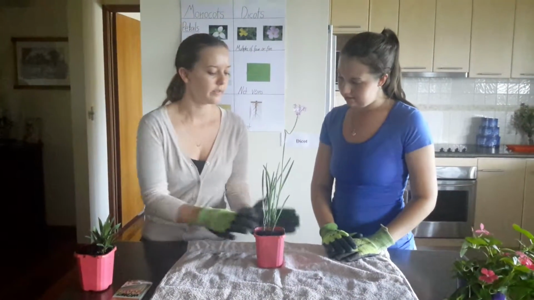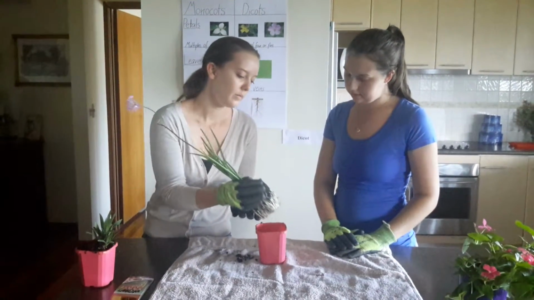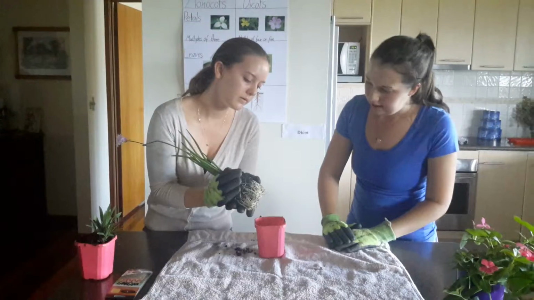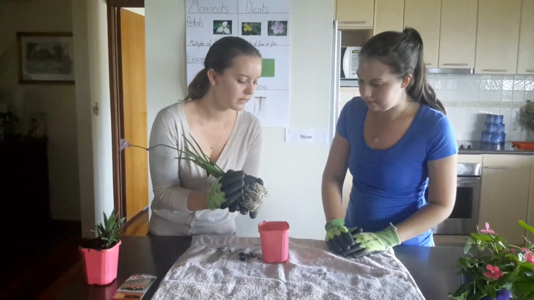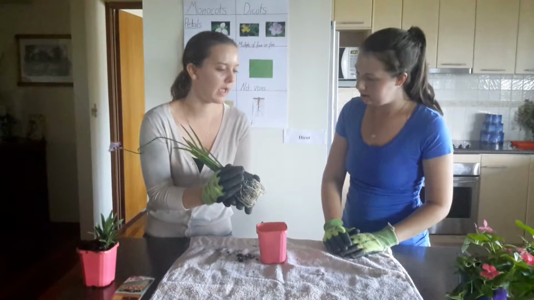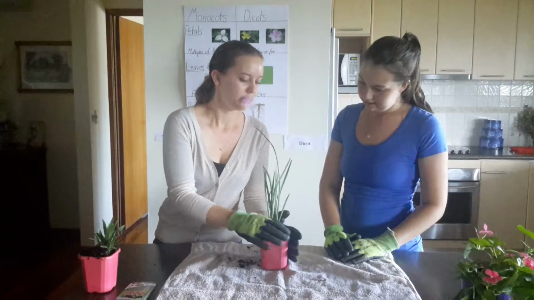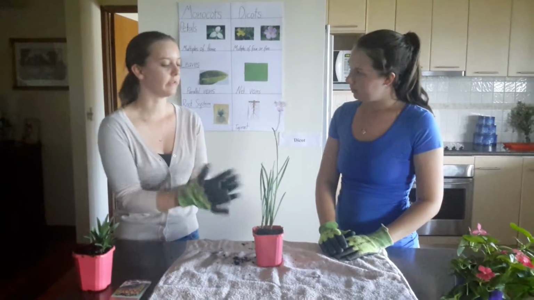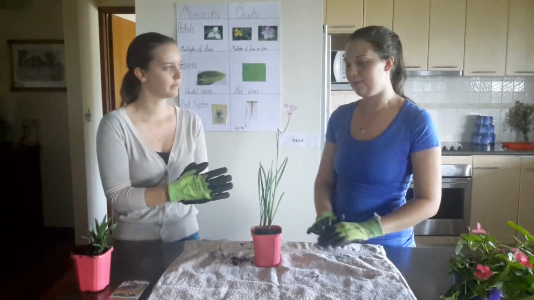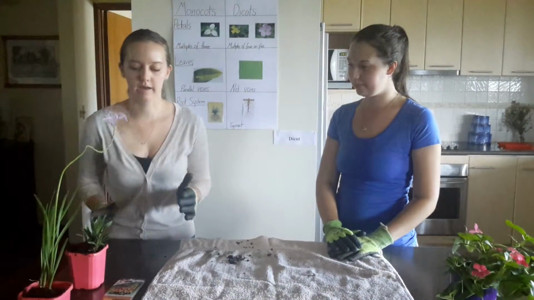Great job. So lifting this out, we can lastly have a look at the root system. What do you notice about the roots? There looks like there's a lot of them. They're quite little and they look fibrous. Fibrous. Good job. So that's a feature of the monocot. So looking at these 3 features, what do you think this flowering plant is? I would say it's a monocot. Great job, Ali. Thank you. So putting that to the side.